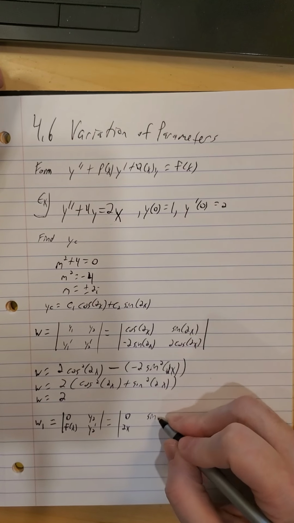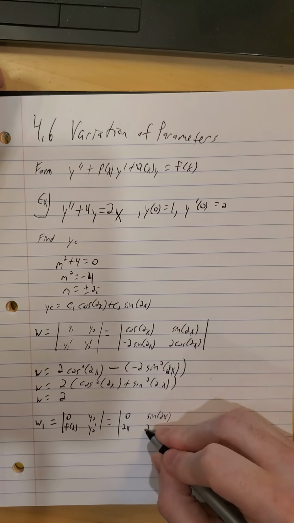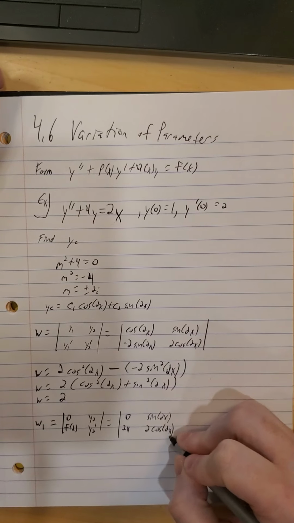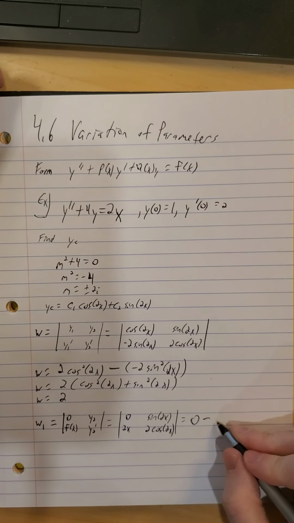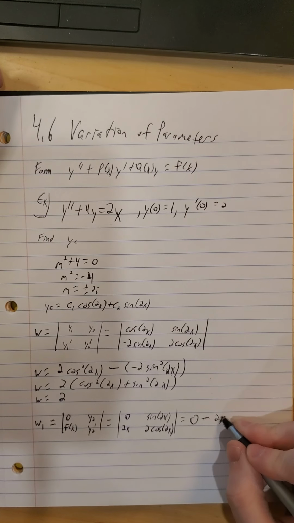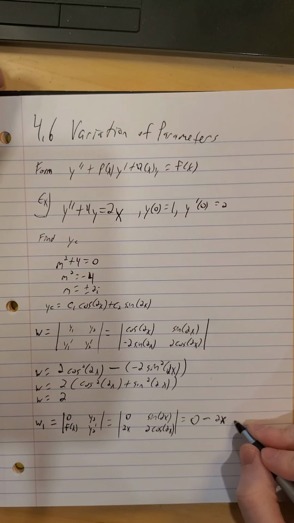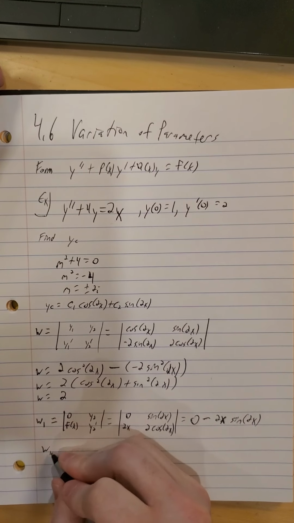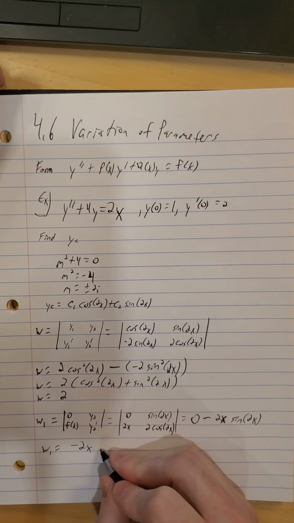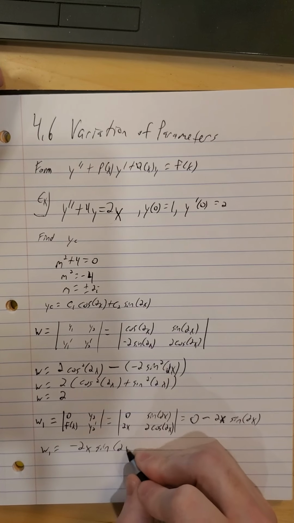Second column looks the way it did before. So 0 times anything is 0, minus 2x sine of 2x. So W1 is negative 2x sine of 2x.